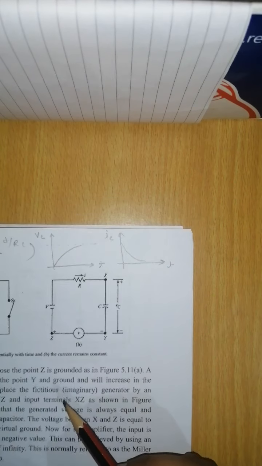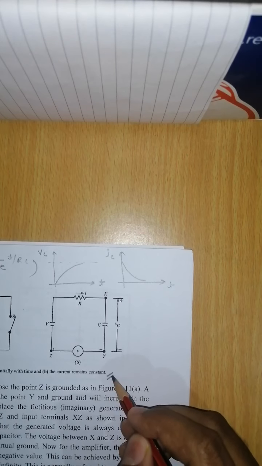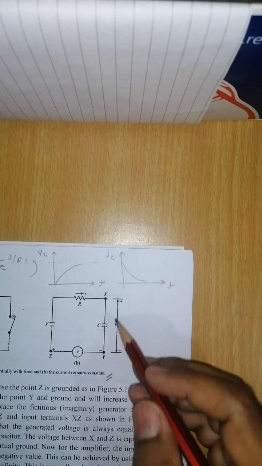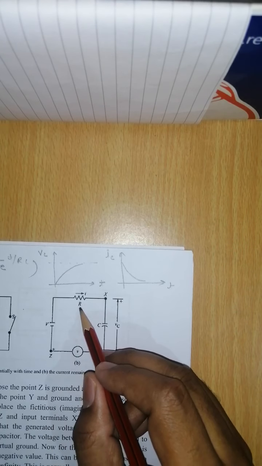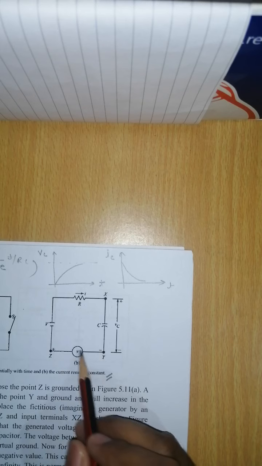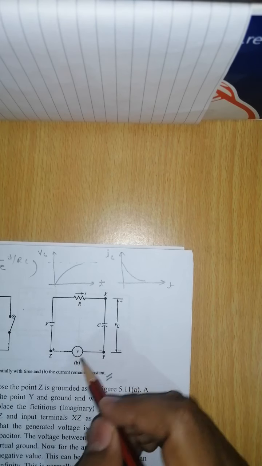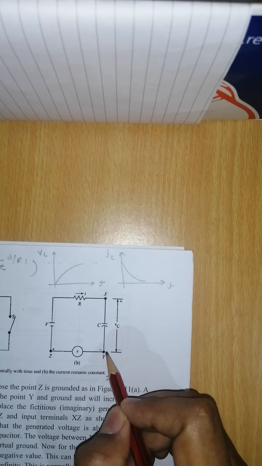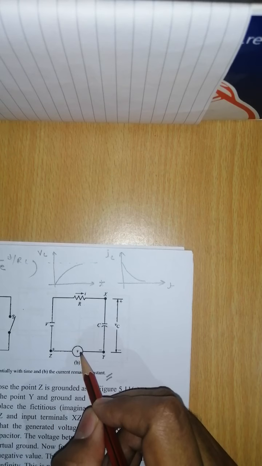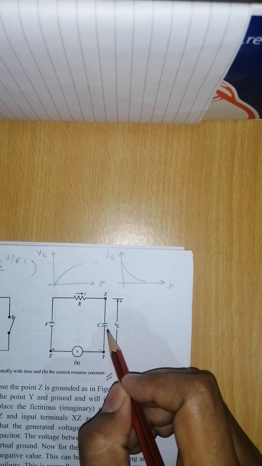In the solution there is another circuit drawn here. This is the capacitor, the supply voltage, and the resistance, so it is the same circuit. The additional thing is that we connect a fictitious or hypothetical voltage in series with the capacitor. We assume this voltage is equal in magnitude to the voltage of the capacitor, VC, but of opposite sign.